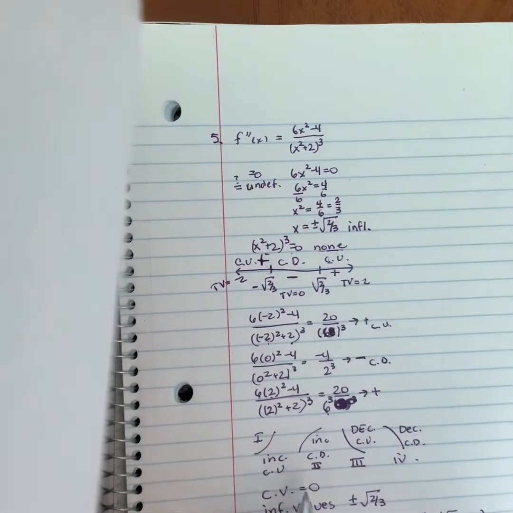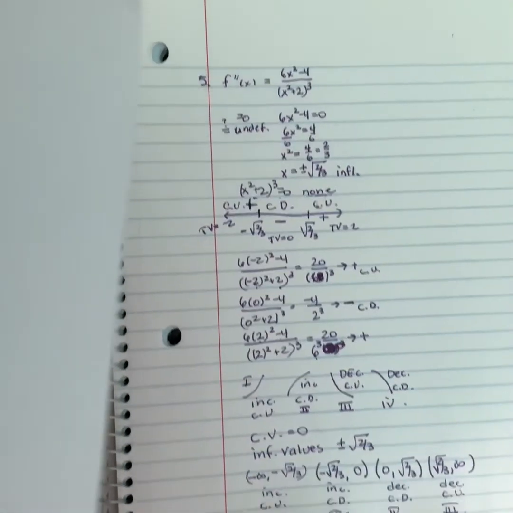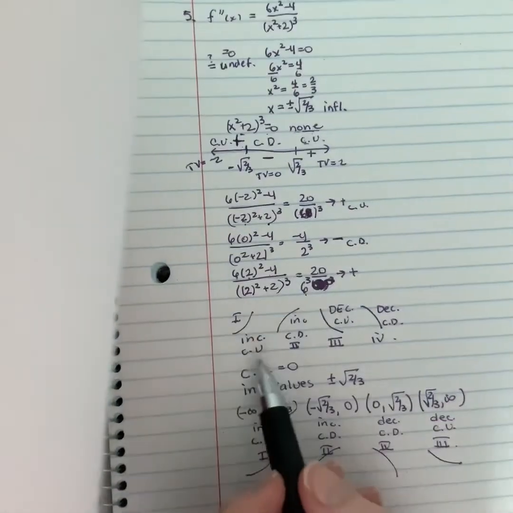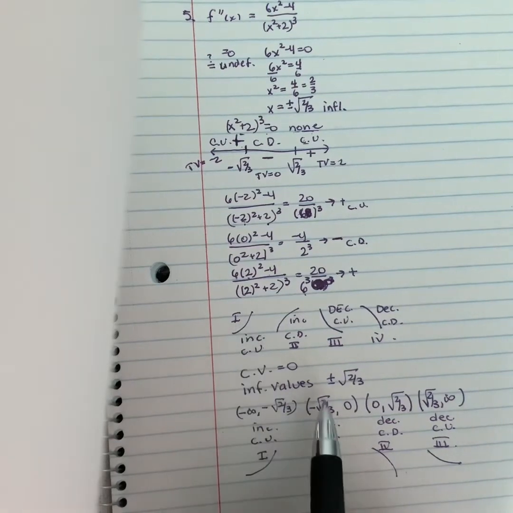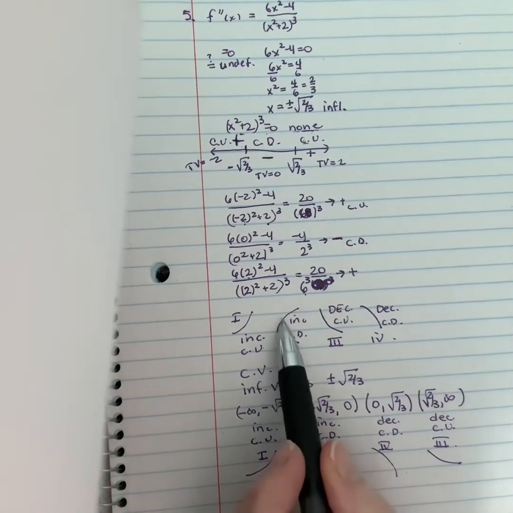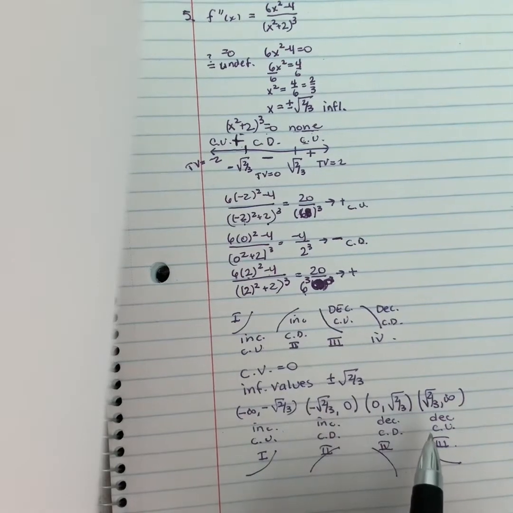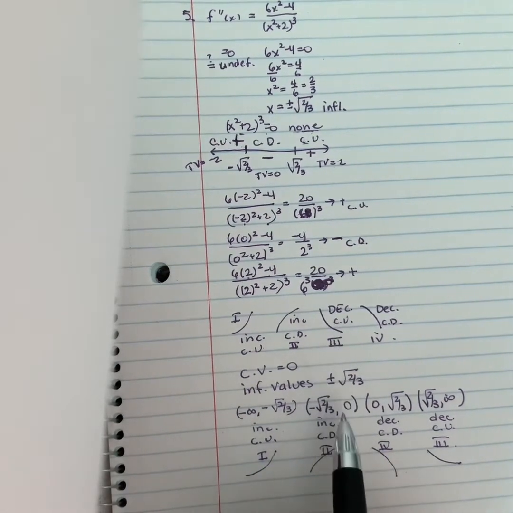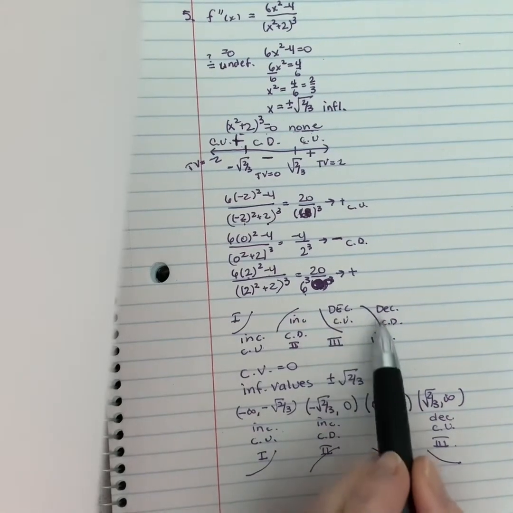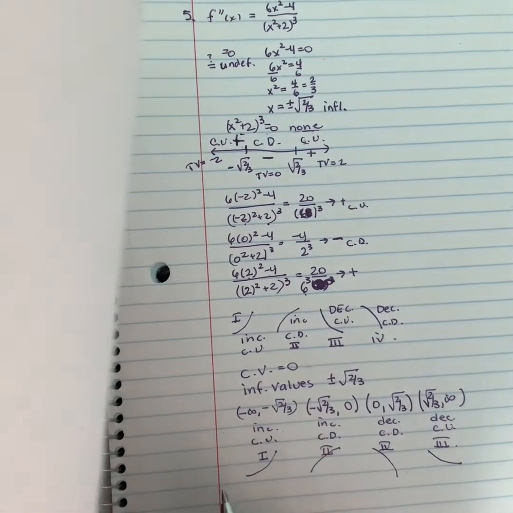Now the coding for that kind of goes with this. If we've got increasing and concave up, it looks like this. I've got Roman numeral 1. Increasing and concave down, I've got Roman numeral 2. Decreasing and concave up, I've got Roman numeral 3. And decreasing and concave down, Roman numeral 4.